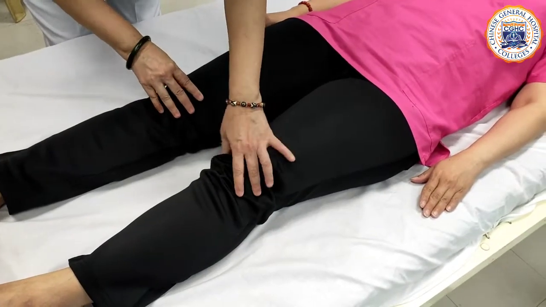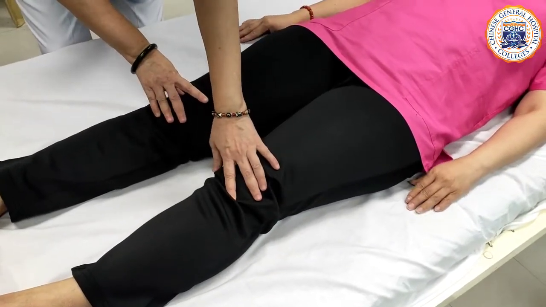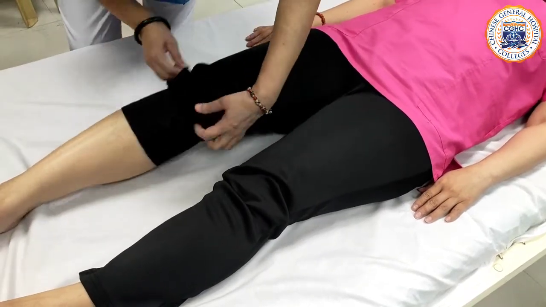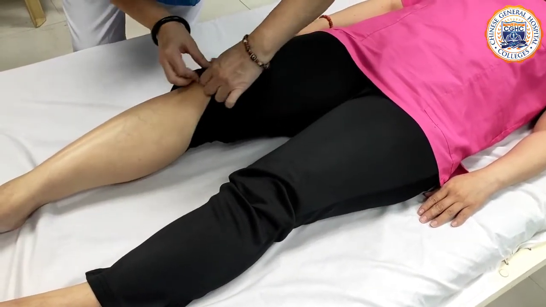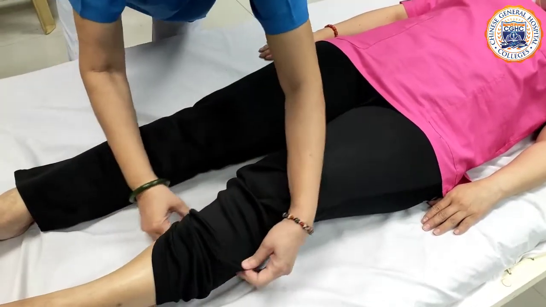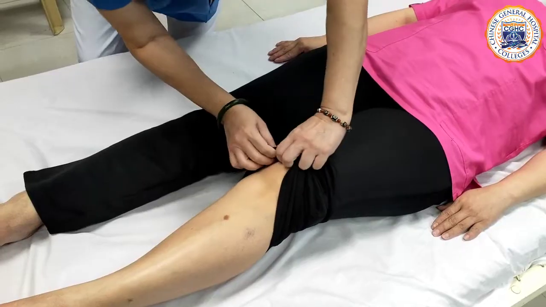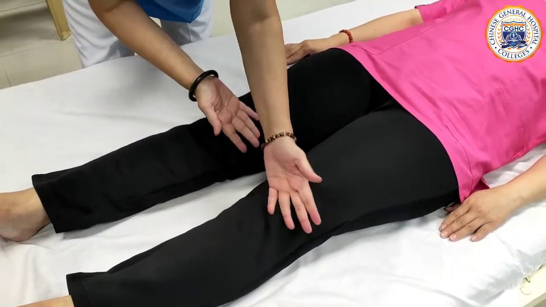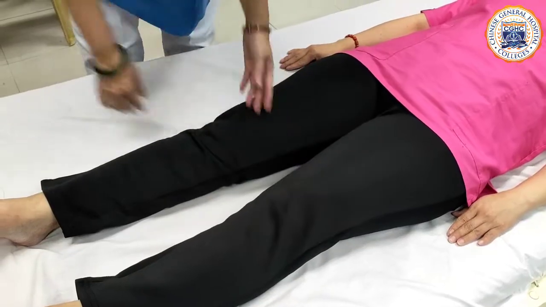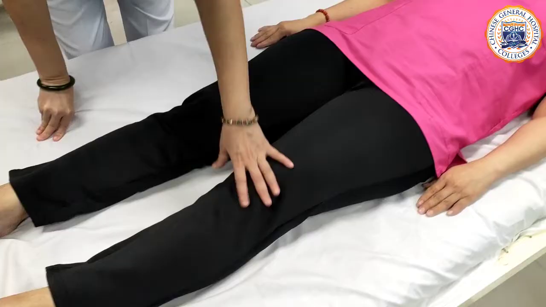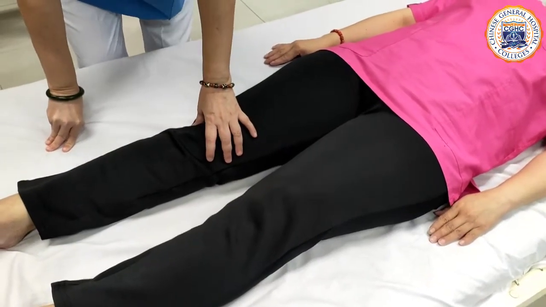Ma'am, may masakit ba? So, there is no pain. There is also no discoloration when I inspect the knee. Okay. So, it should be symmetrical. So, palpates for tenderness, warmth, consistency, and nodules. So, there is no warmth. There are no nodules, there is no swelling, and the size is symmetrical and it is even.